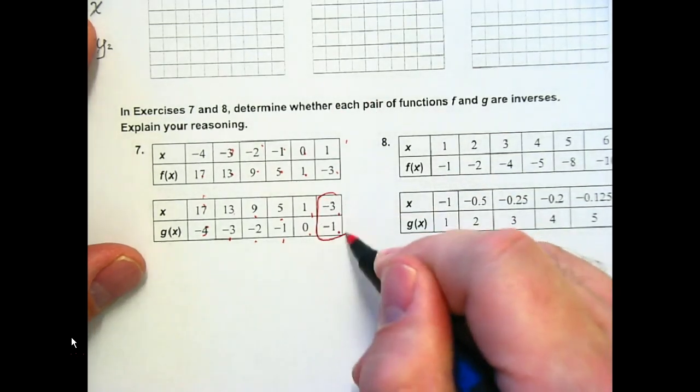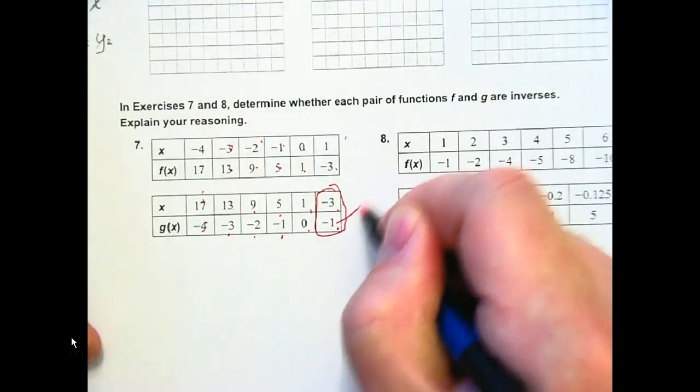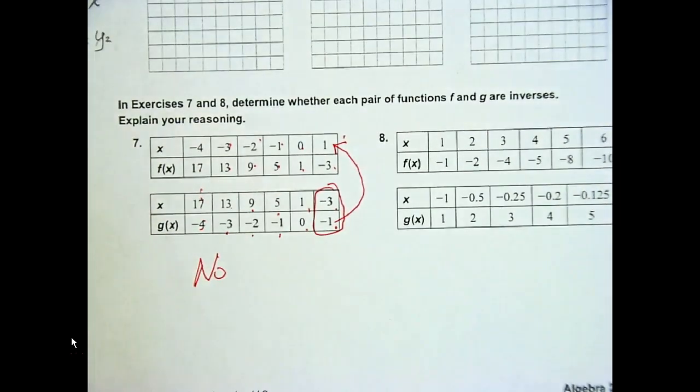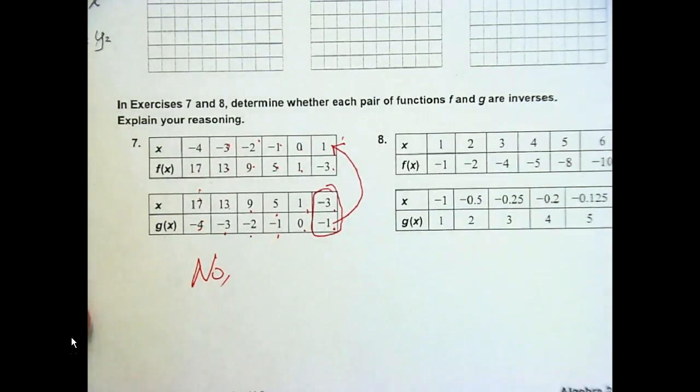Oh, yeah. At the very end, they try to fool you. Unbelievable. Those aren't the same. No, they're not. Because that last one has that -1. Make sure you explain why.